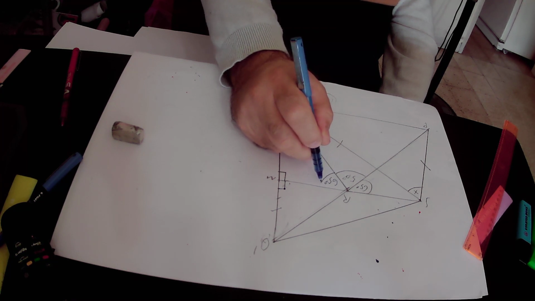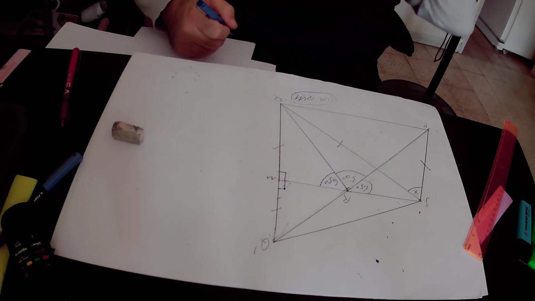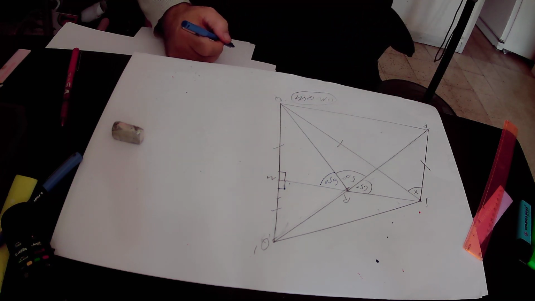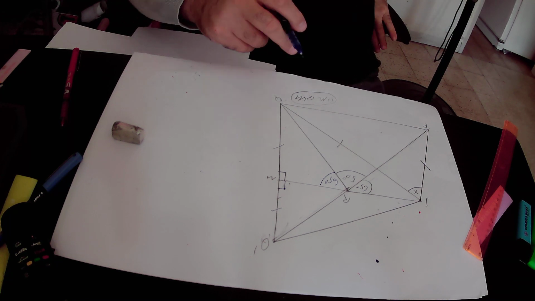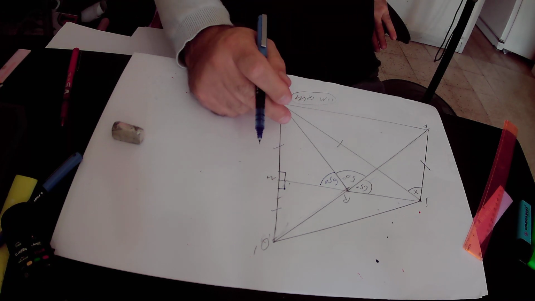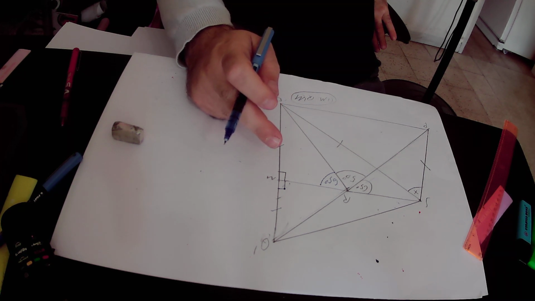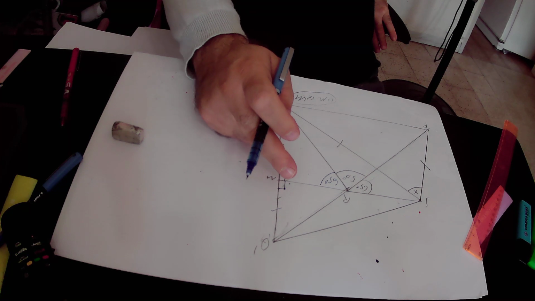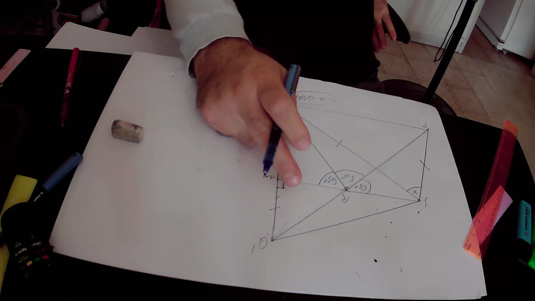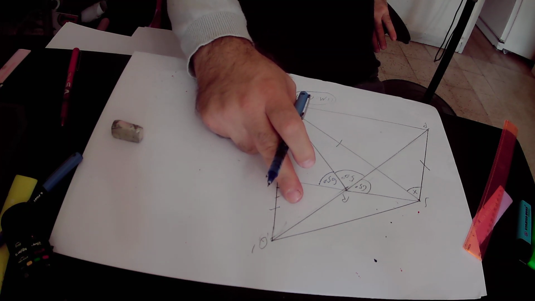Okay? And we actually have already proved that the right triangle QRM is congruent to the right triangle QDSMR. Those two right triangles can go into each other.